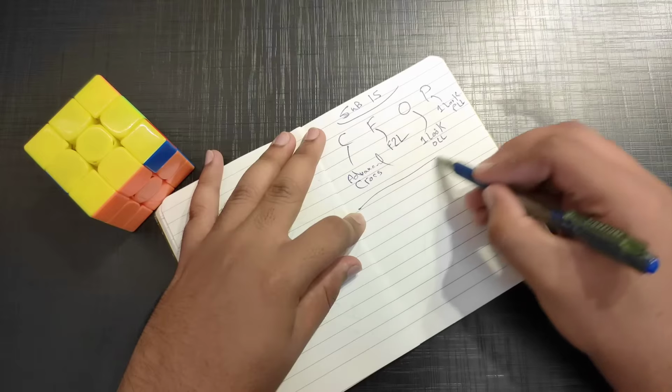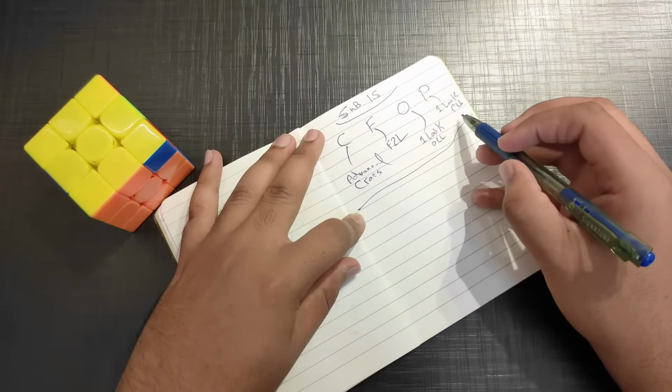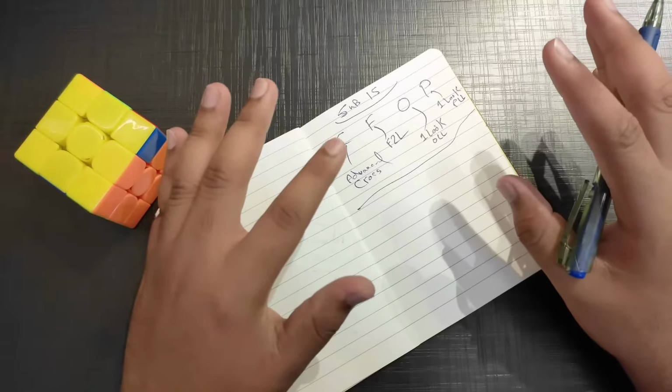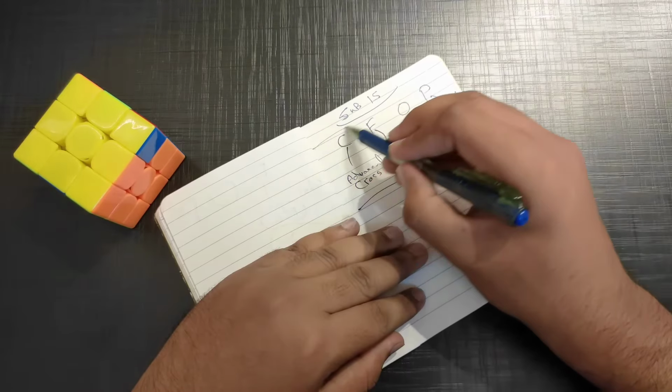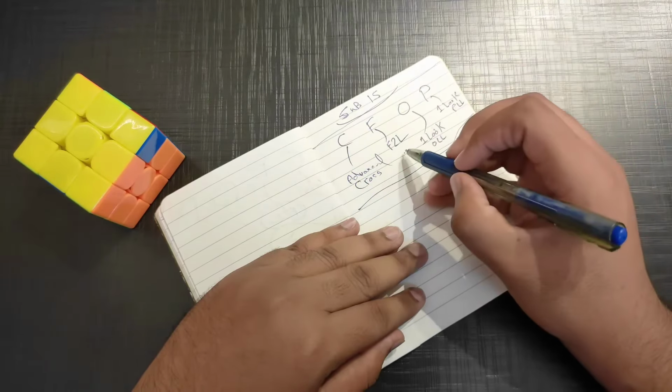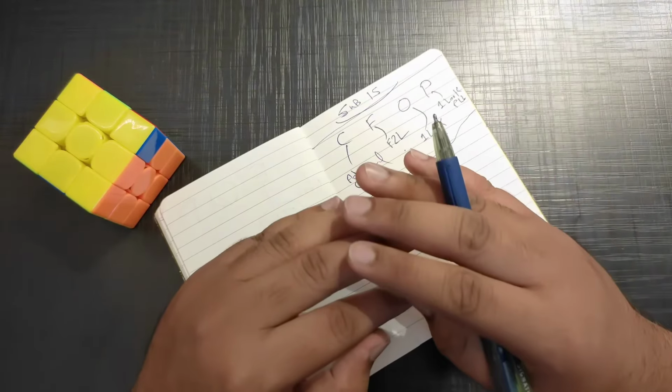If you guys have learned these things, one look orientation of the last layer, one look permutation of the last layer, I've taught everything in the playlist, Learn Speed Cubing. If you know these things, I've already explained all 41 F2L cases.